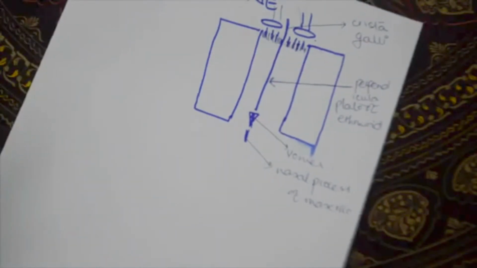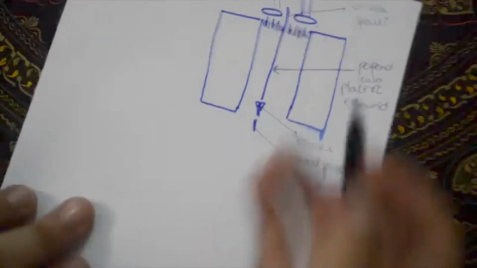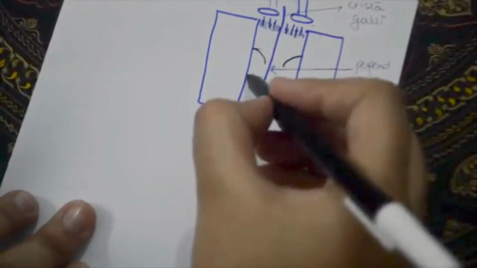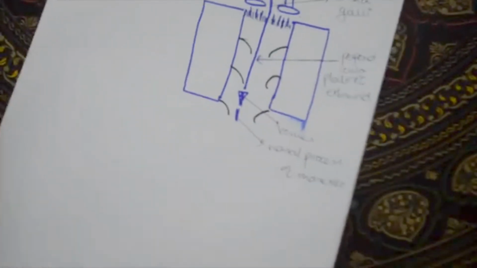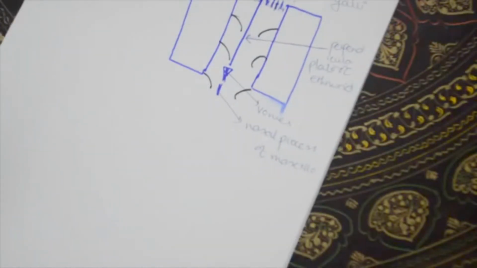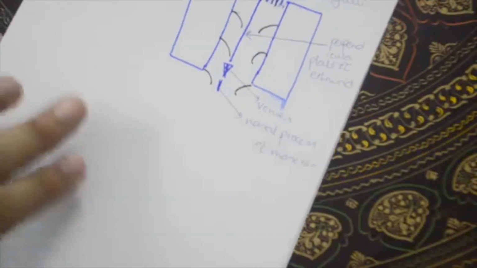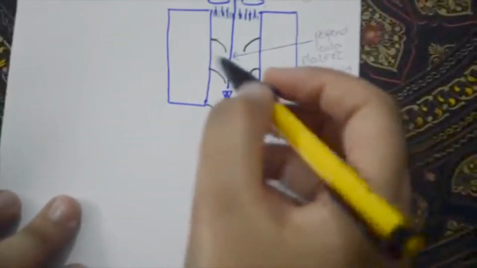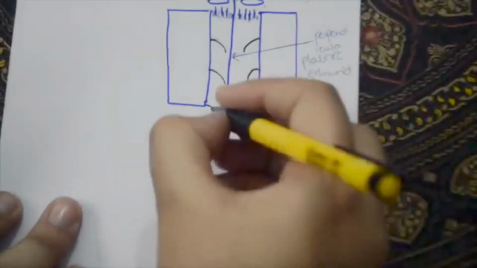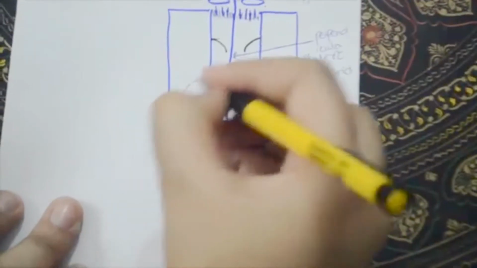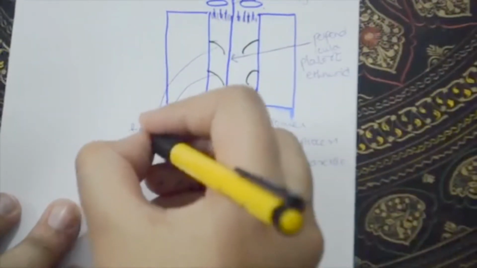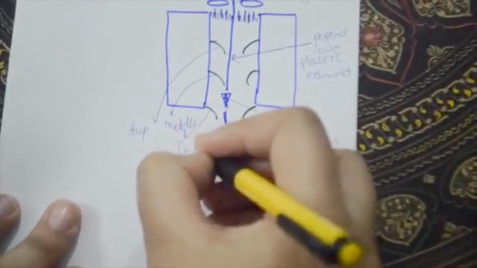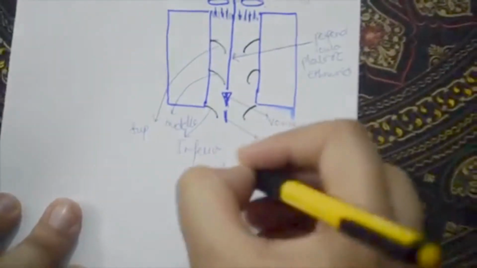One thing which I missed are these. These are the nasal concha, superior, middle, inferior nasal concha. I'll mark one of these. You can mark all. This is superior, this is middle, but I'll write this one completely, inferior nasal concha.